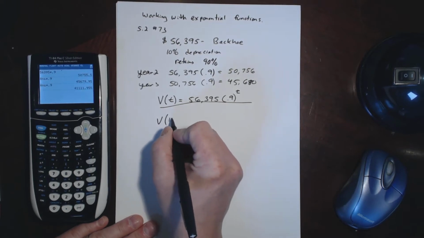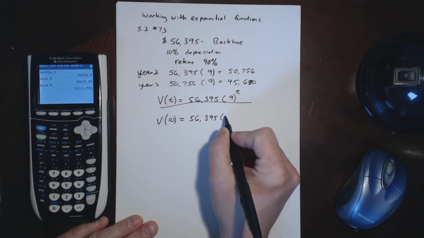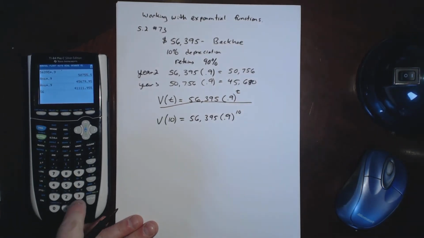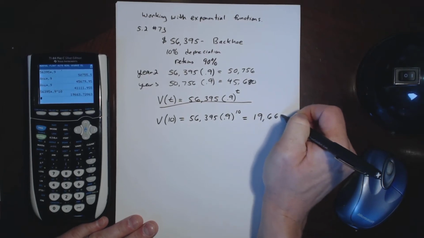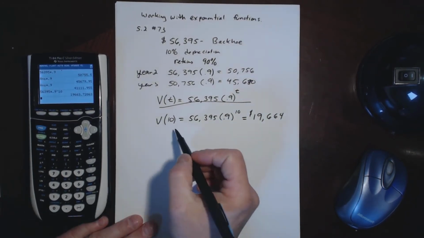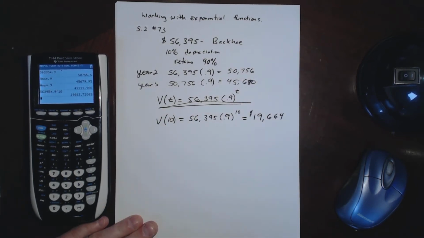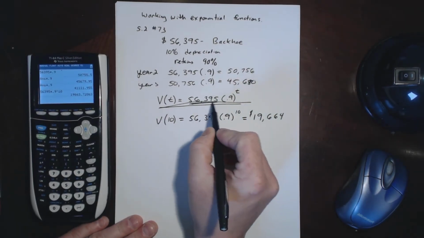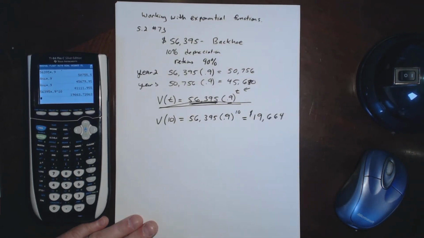So if I say I want to know what it is after 10 years, that's going to be 56,395 times 0.9 to the 10th power. And that's going to be a grand total of $19,664. So this is pretty easy to figure out, what this depreciation is going to be given any year, as long as now we can establish our equation. So for any exponential function, remember, this part here represents your initial amount. This is your change per unit of time.